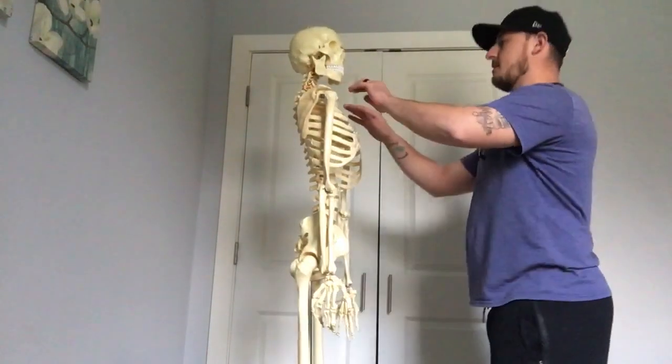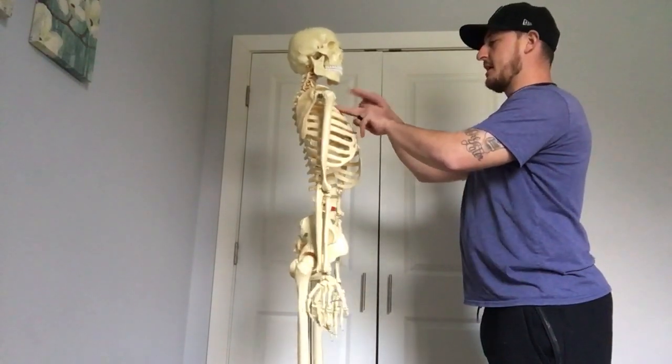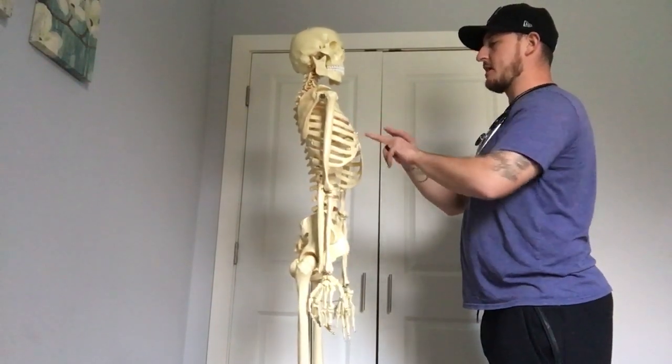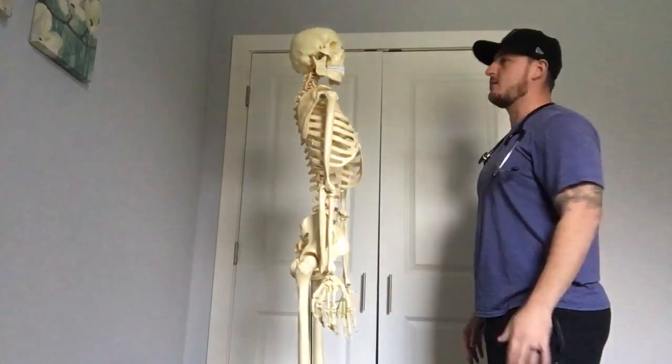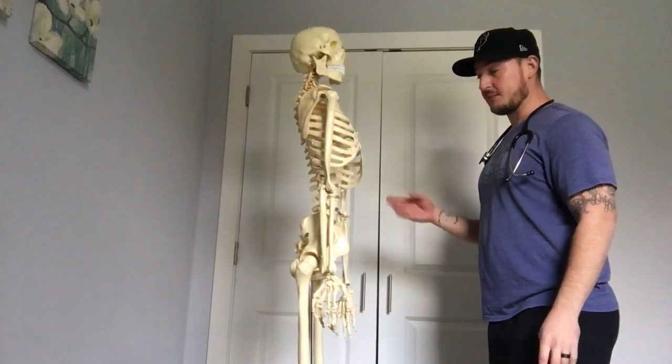We could also do that here in the front. And again, we want to hear a resonance. We don't want to hear any dull sounds. That would indicate something abnormal.